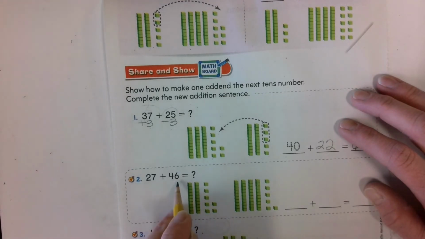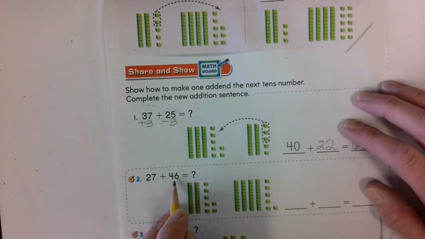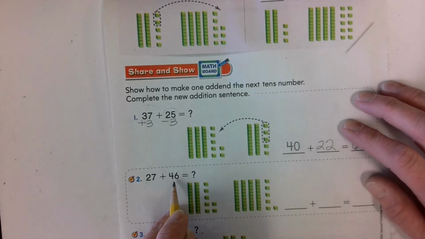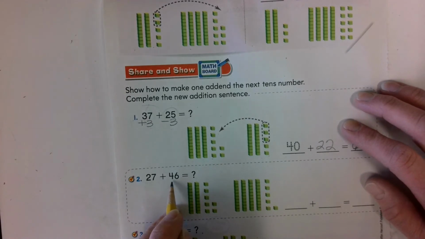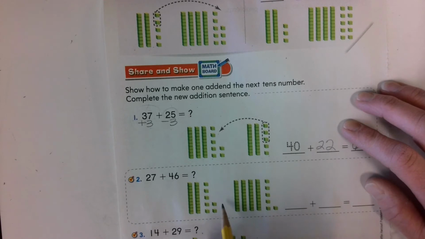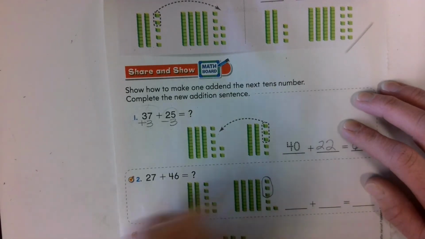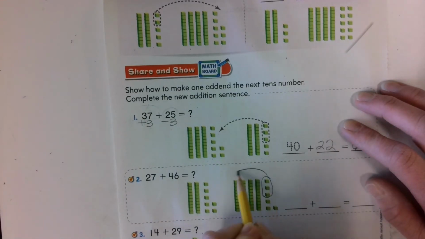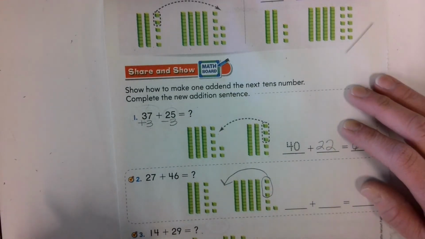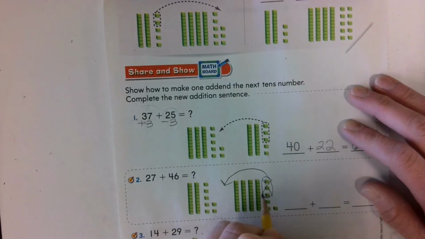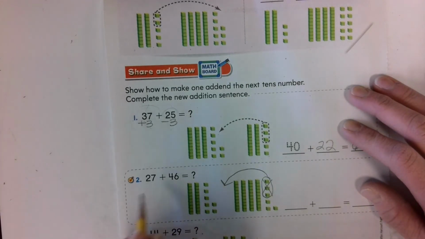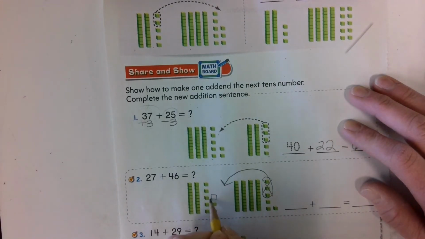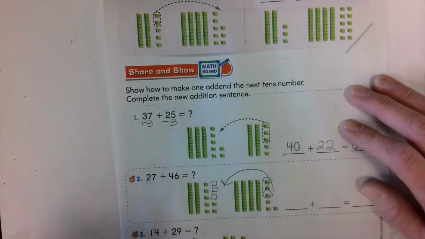So he goes next door to 46 and he says, 46, can I please have 3 of you? And what does 46 say? Oh, fine. So here's 46. We're going to take 3 of those and we're going to send them right over here. Okay, we're crossing them out. So now 27 is 30.